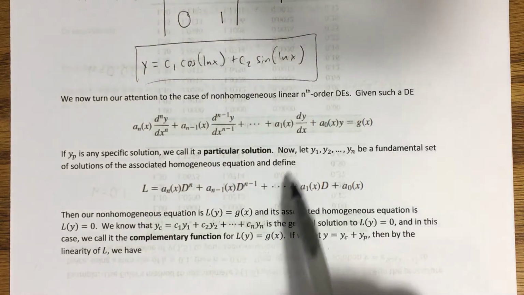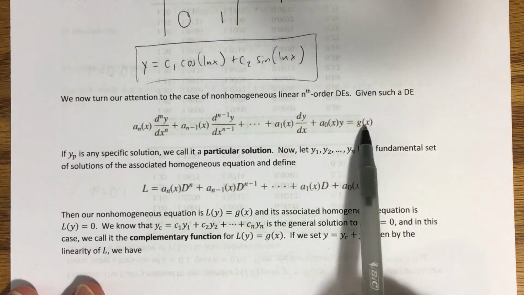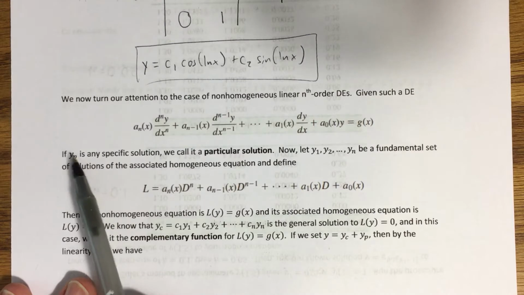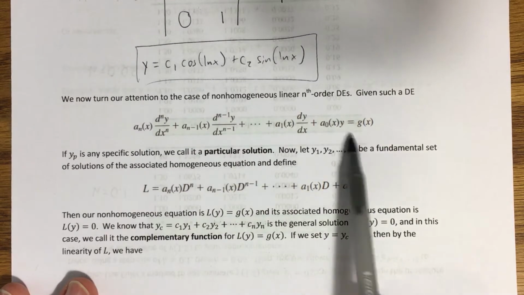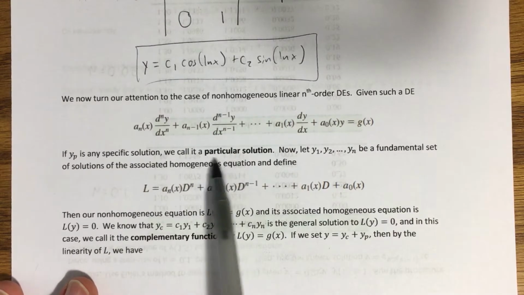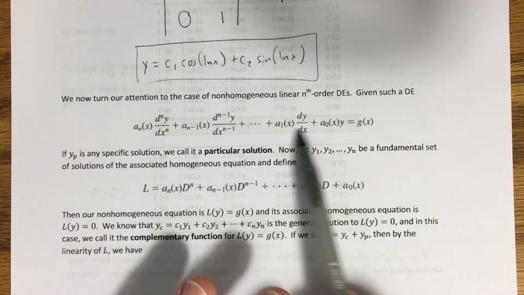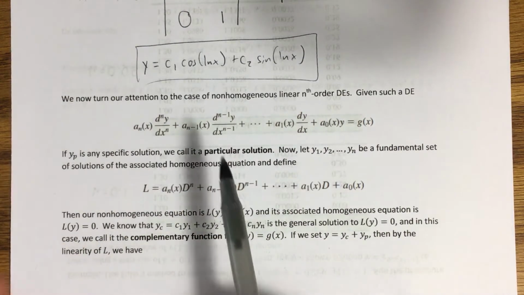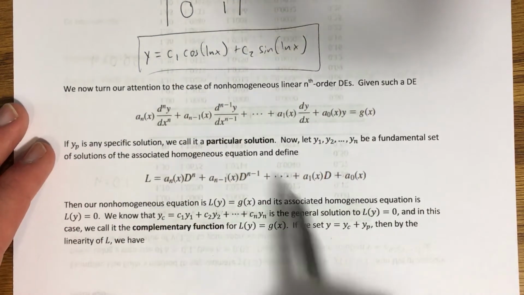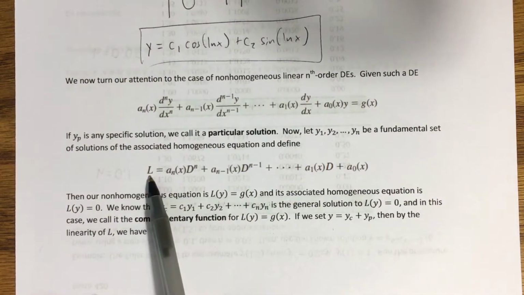Once we find that fundamental set of solutions for the homogeneous case, what's left is just to find a particular solution, one specific solution to the non-homogeneous equation. We call that YP, but it's more specifically called a particular solution. So again, we're going to look for the fundamental set of solutions for the associated homogeneous case, and then one particular solution for the non-homogeneous case, and we're going to be able to put those together to get a general solution for this.